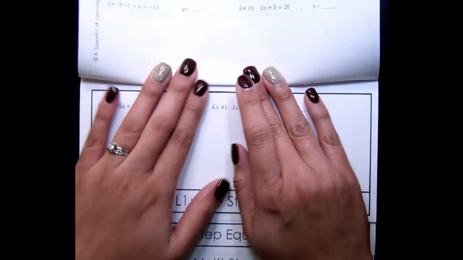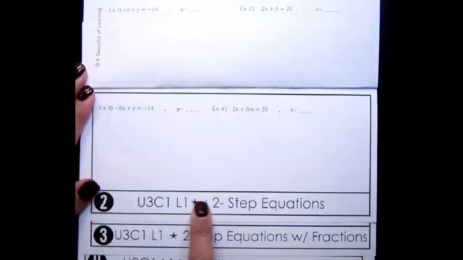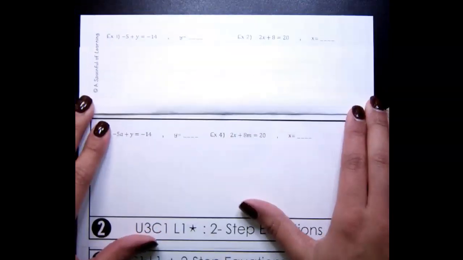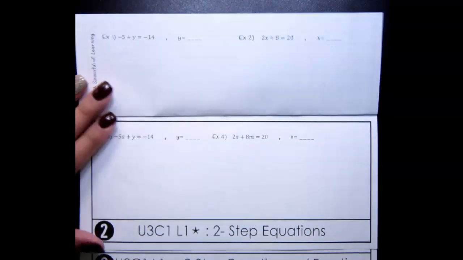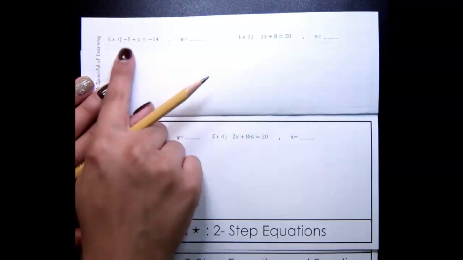So let's take a look at two-step equations. So you should have it open to section or tab number 2. I'm not going to do all of these with you. I'll do a couple and then you do a couple. So I'm going to start with example number 1.